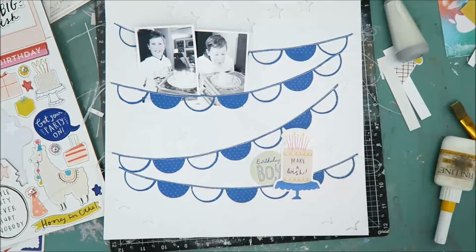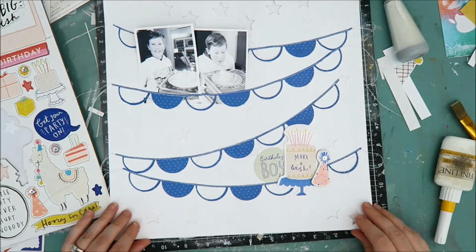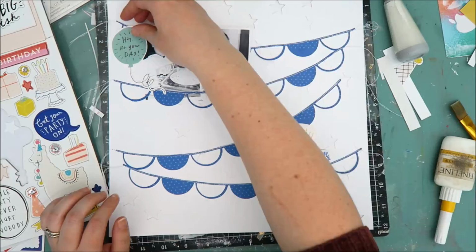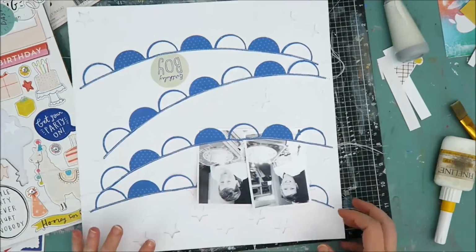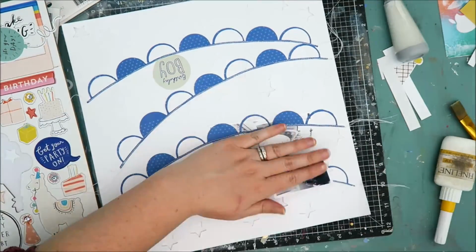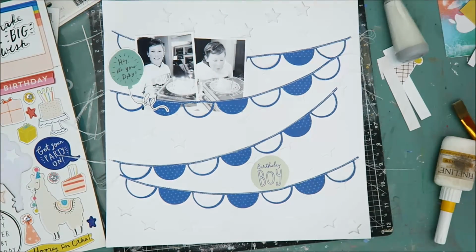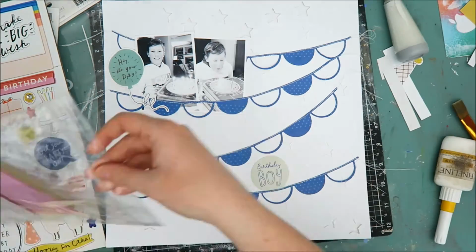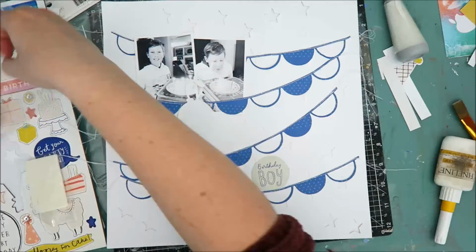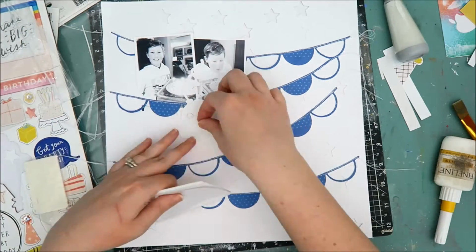And then I'm just going to move on to bringing the embellishments back over. So I'm going to start adhering everything down, just getting everything positioned where I want it to go. And I don't really think I add too much more to the layout. I will add some journaling, but that's pretty much all that I'm going to do. I am going to talk a little bit about the photos while I'm putting this together.